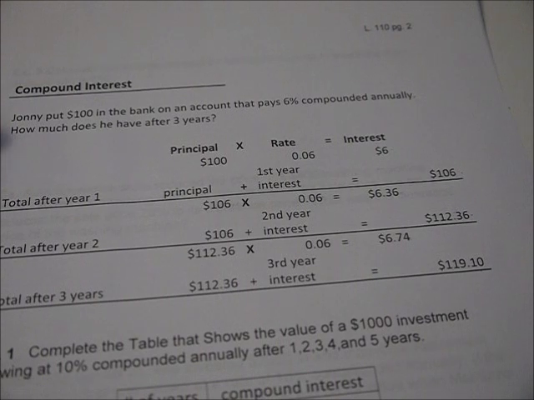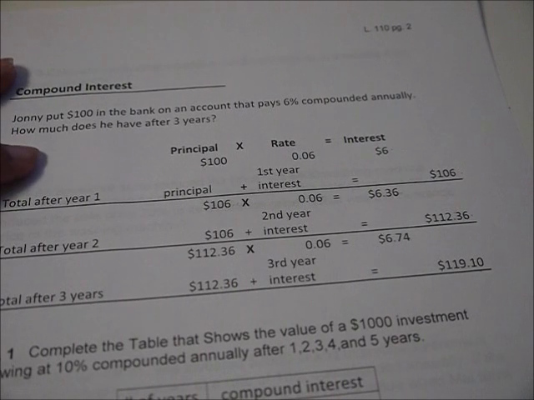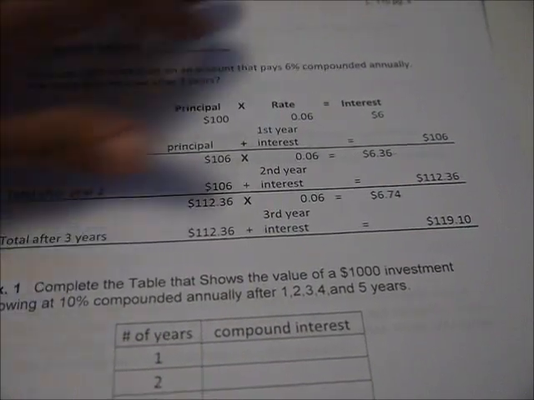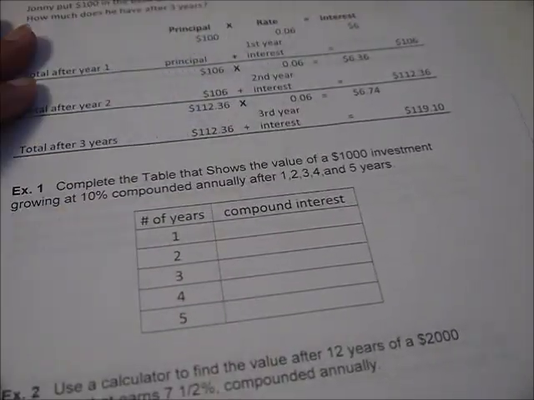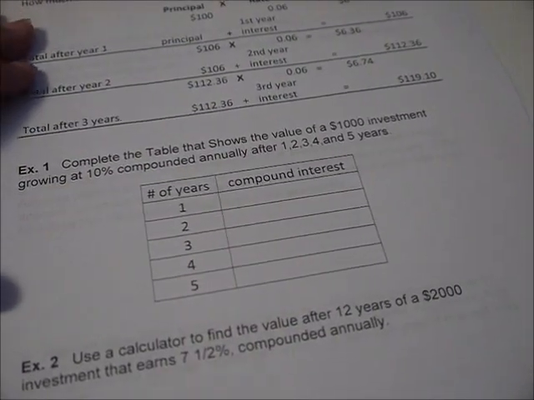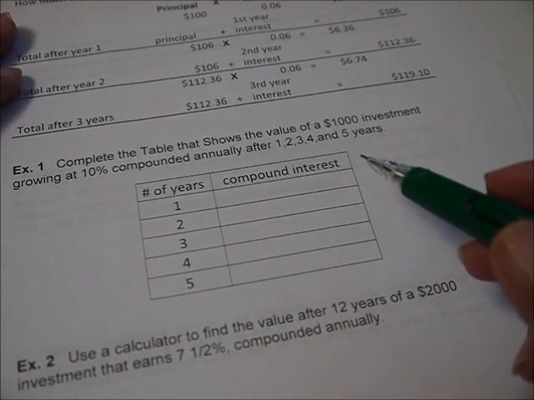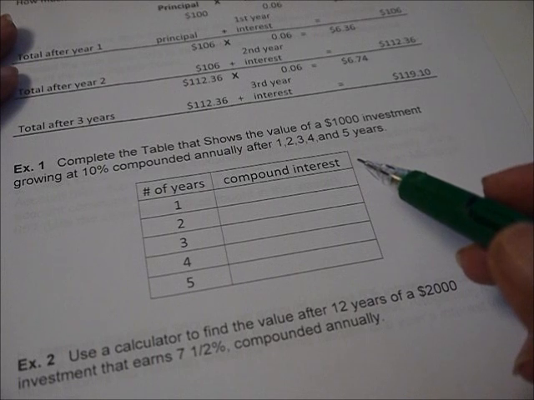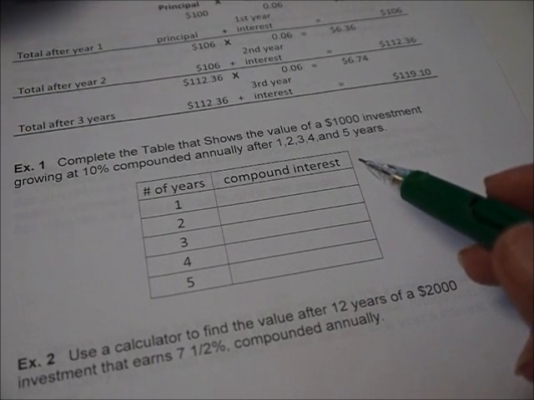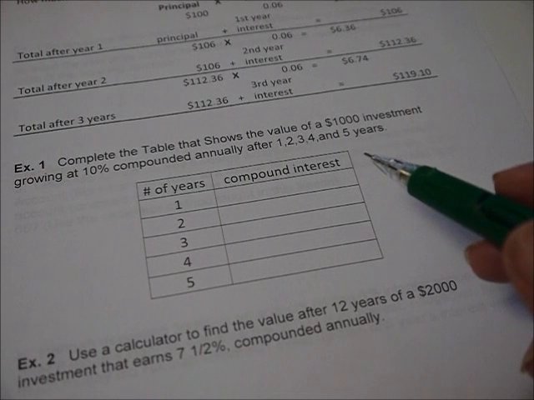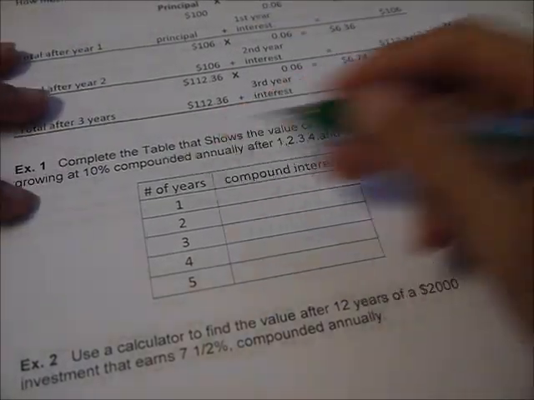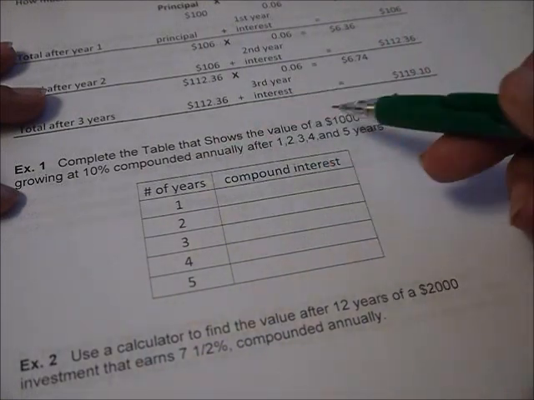Okay? So let's try and do some examples. It says, complete this table that shows the value of a $1,000 investment growing at 10% annually after 1, 2, 3, 4, and 5 years. Okay. After 1 year, 10%, and we're doing compounding annually.